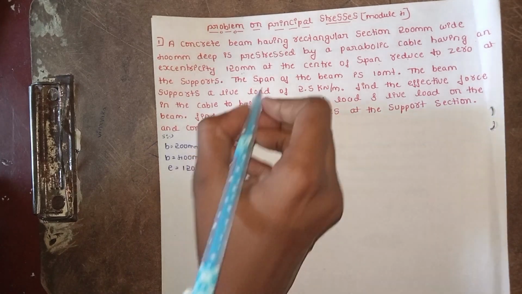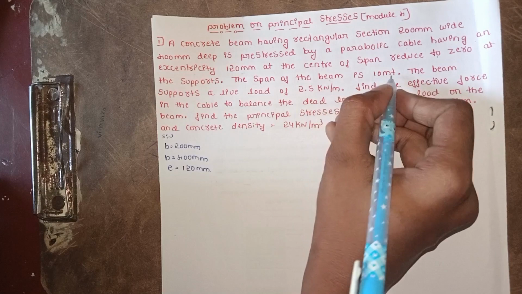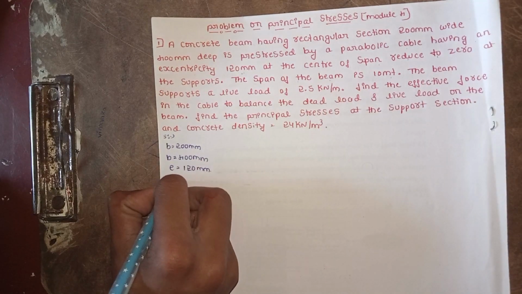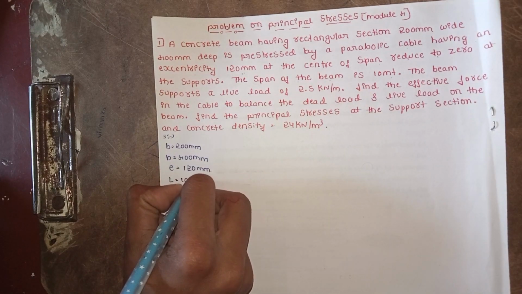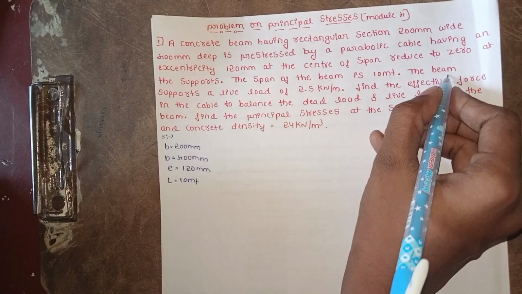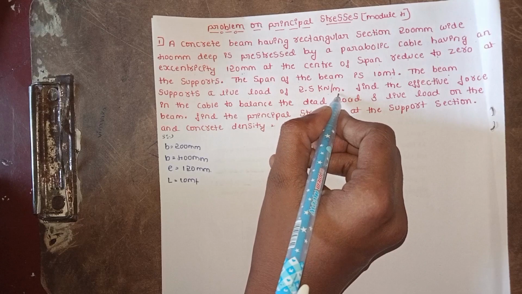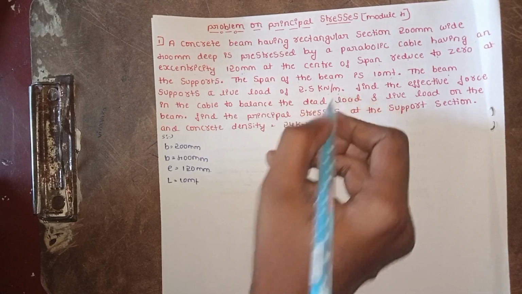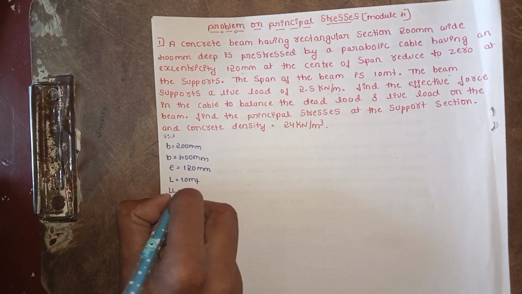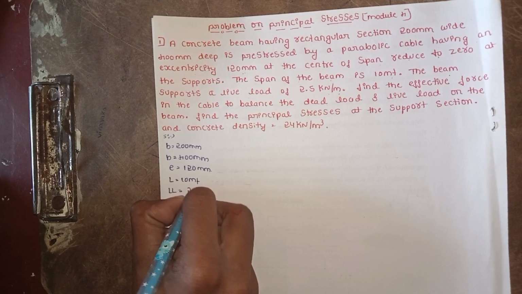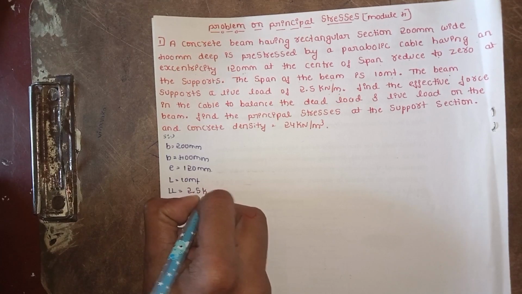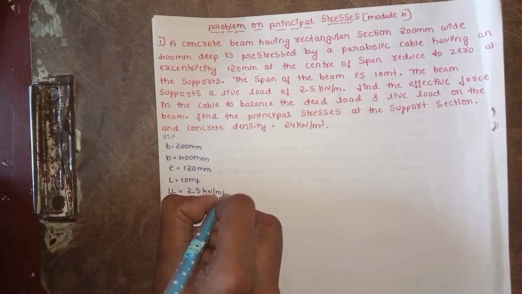120 mm. The span of the beam is 10 meter, means L equal to 10 meter. The beam supports a live load of 2.5 kilonewton per meter. Live load means capital LL equal to 2.5 kilonewton per meter.